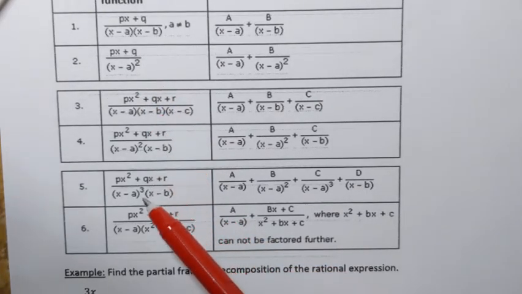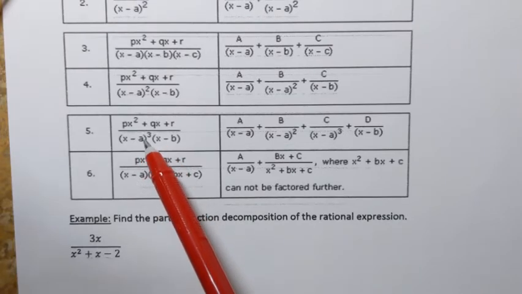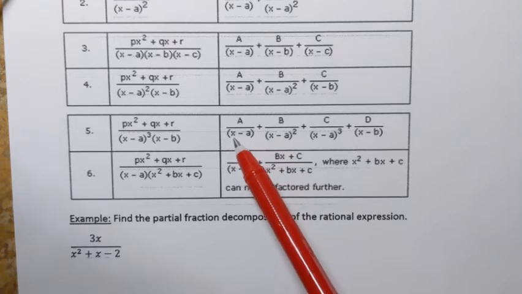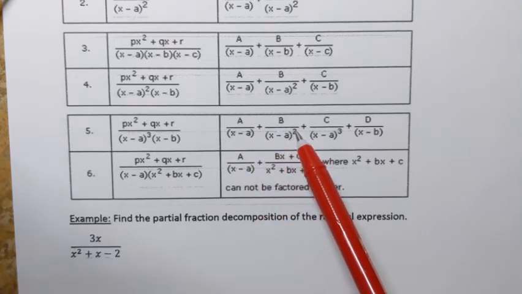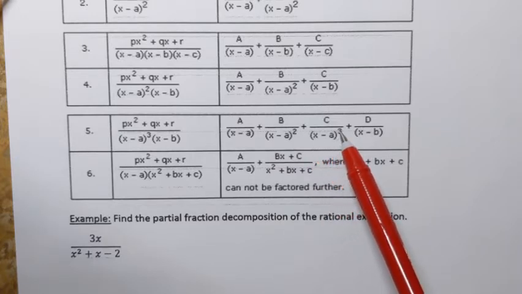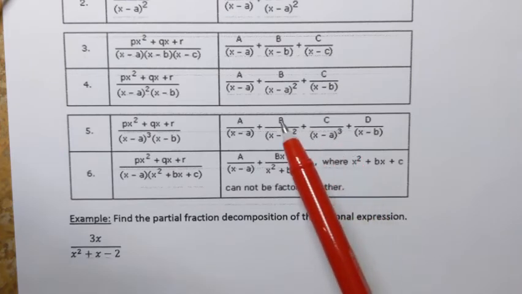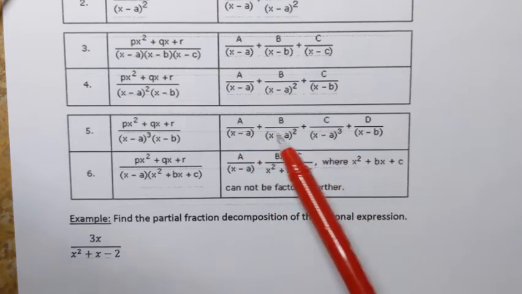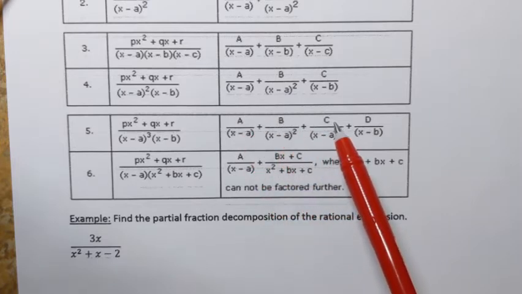So here's another good example down here. Notice how I have x minus a to the third power, so it's a repeated linear factor. That's why I'm going to have on the right hand side x minus a to the first power, x minus a to the second power, and x minus a to the third power. So I always go from power 1 up to the highest power. And all the numerators are constants because, again, we're treating these as linear factors. So above a linear factor, the numerator is always a constant.